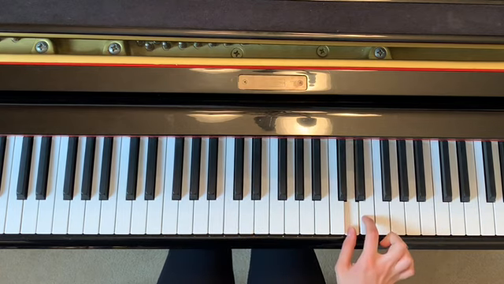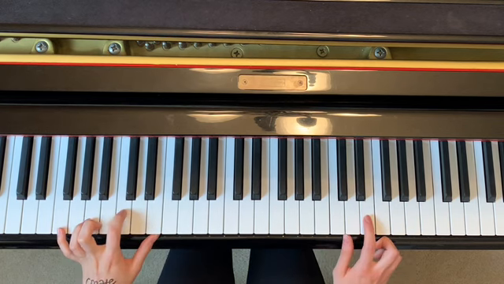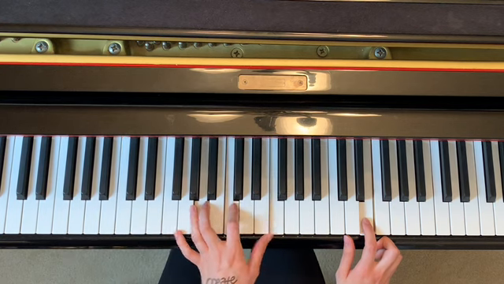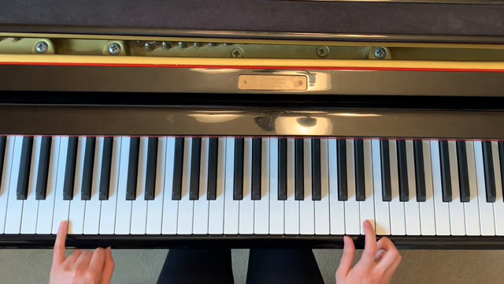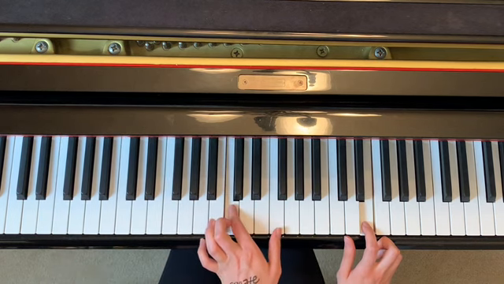And then at this point I like to end, so then I go back to this E key here, and then I go down to this F, and I go. So I'm just going F, C, F, crossover A, C, F.